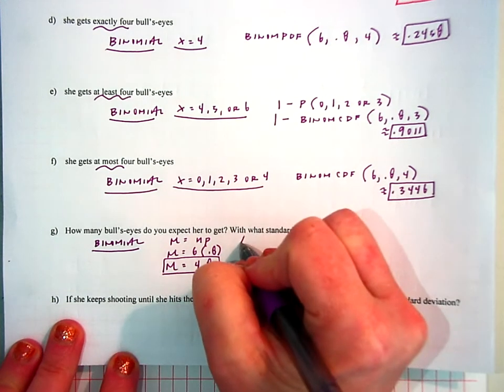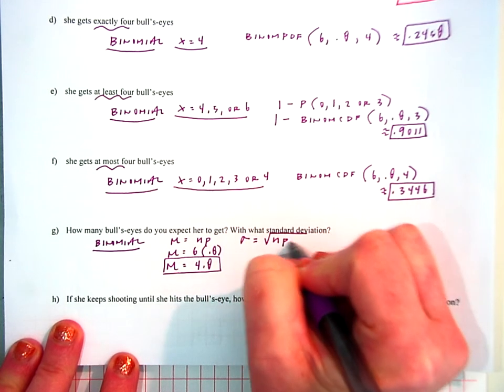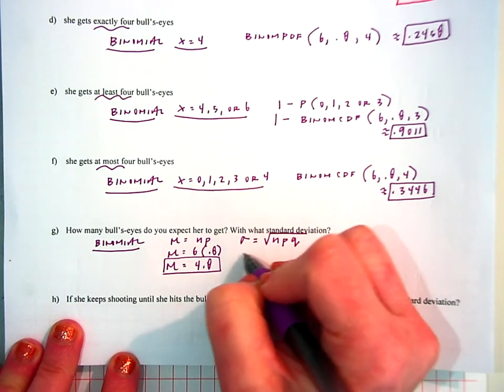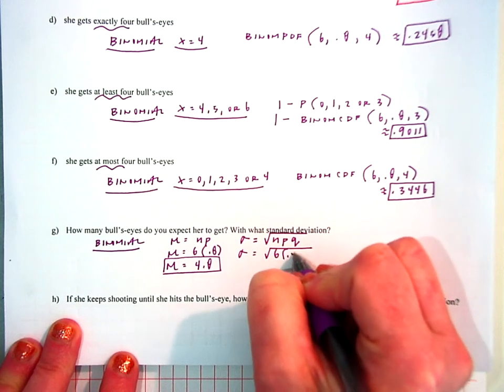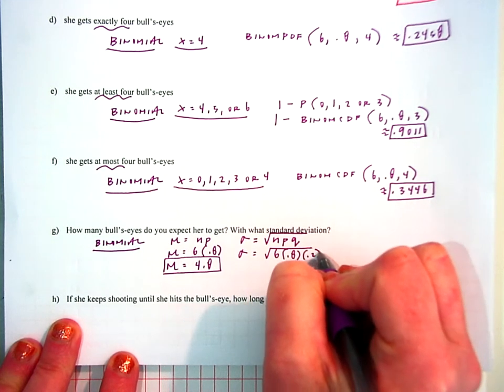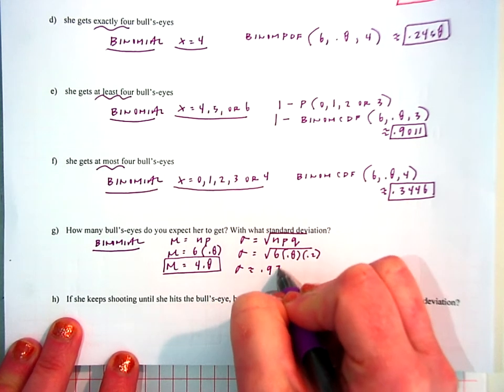Okay, with what measure of spread? So standard deviation for binomial, square root of npq. So plug everything in, and that would be square root of 6 times 0.8 times 0.2. So I get a standard deviation of about 0.9798.